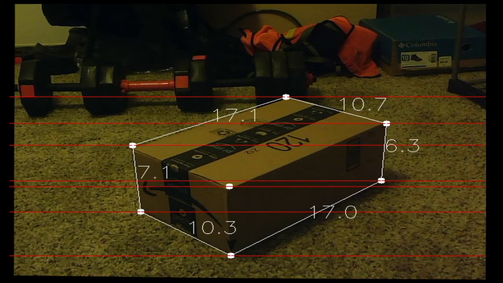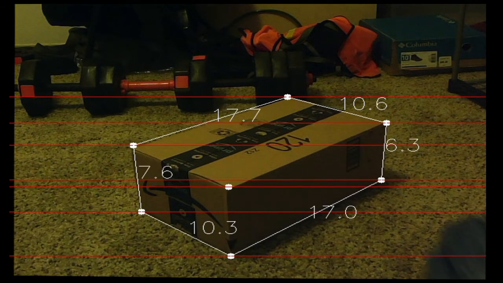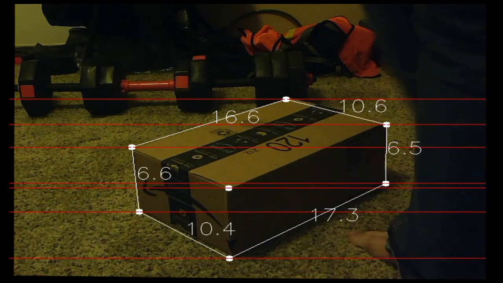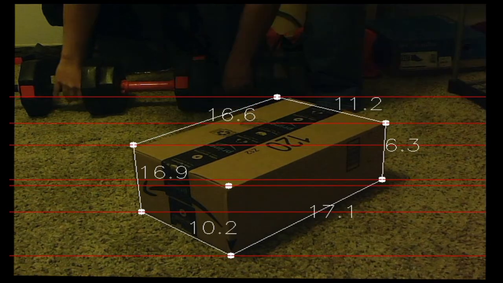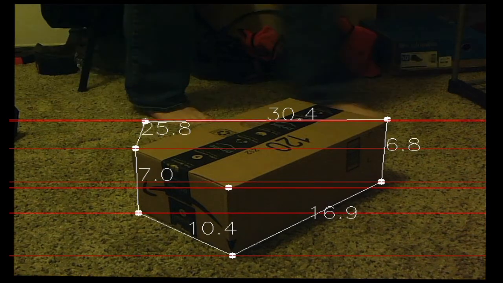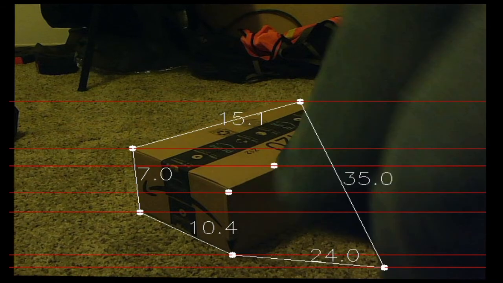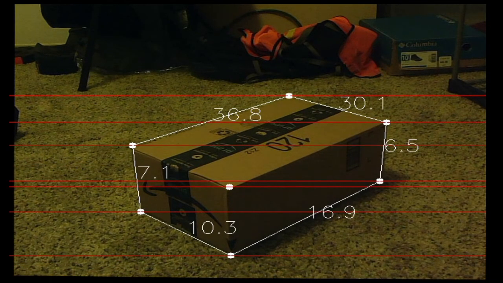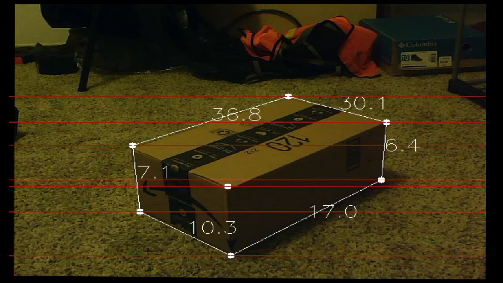So if I were to, let's say, take away the weight in the background, you will now see that the edges of the top are off by quite a fair bit.